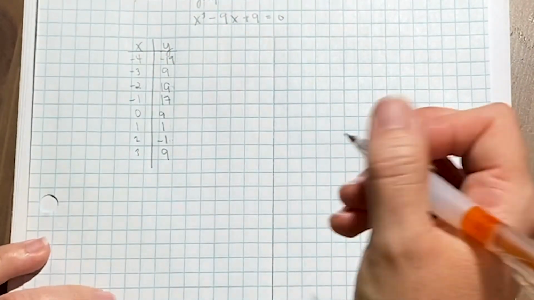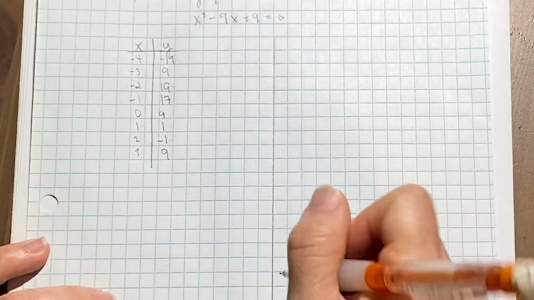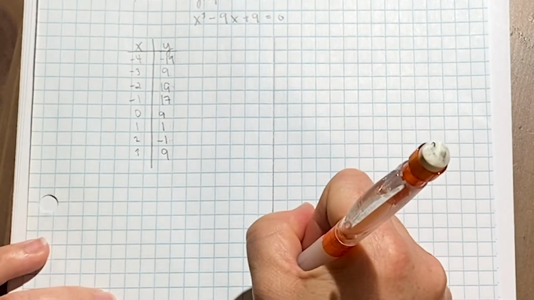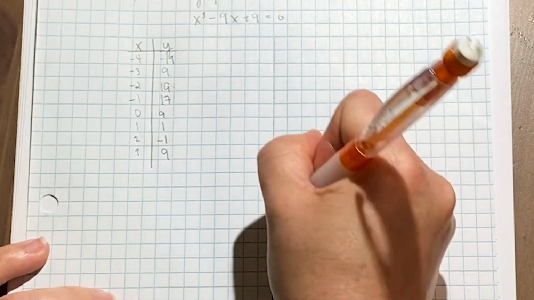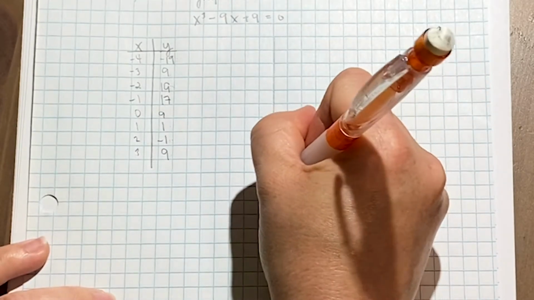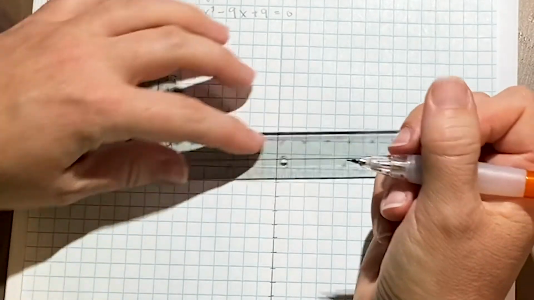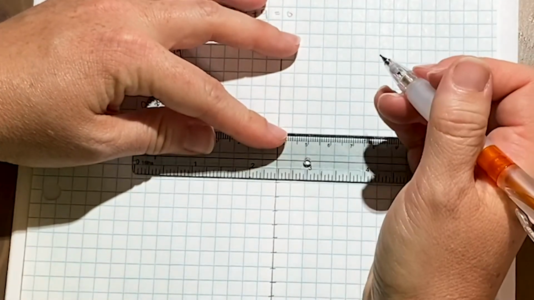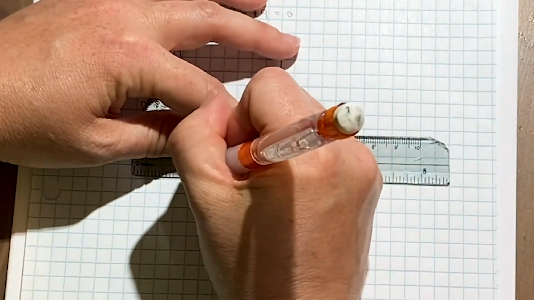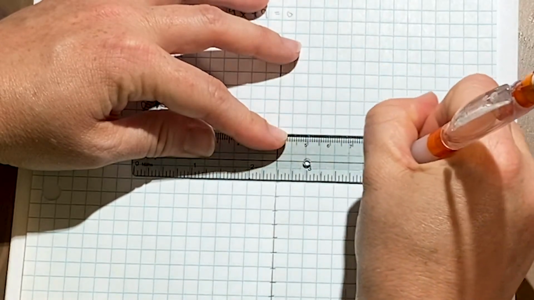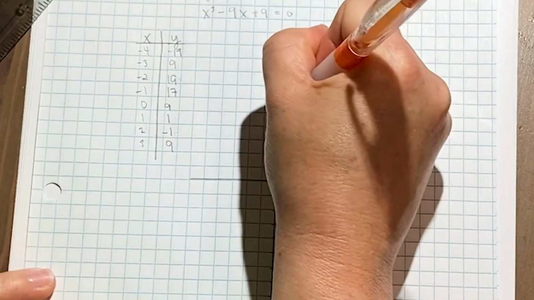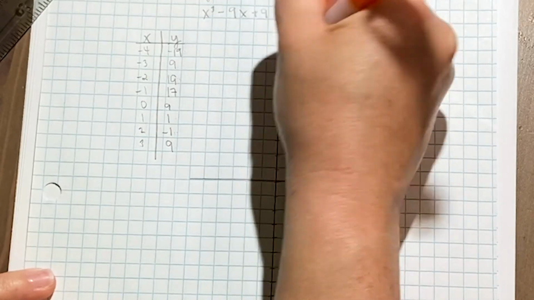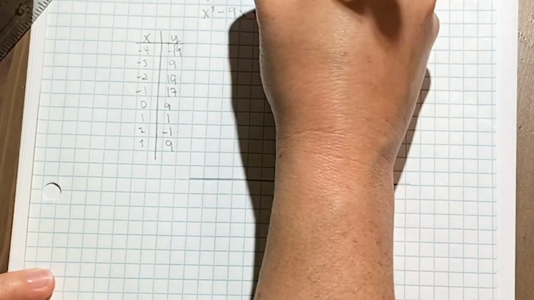So I'm going to start here, 20, 18, 16, 14, 12, 10, 8, 6, 4, 2, 0. All right, so there's my axis. Counting by 2s backwards. These are the things we're doing for fun right now. Okay, 2, 4, 6, 8, 10, 12, 14, 16, 18, 20.